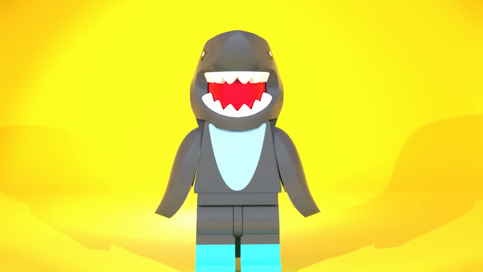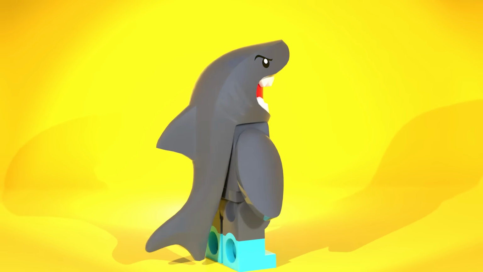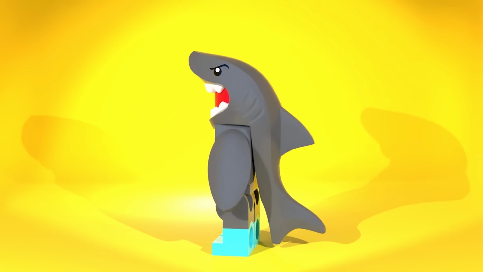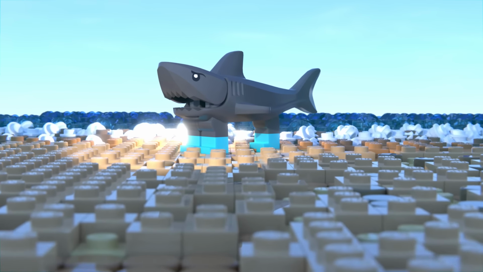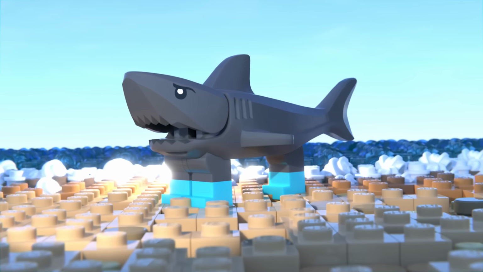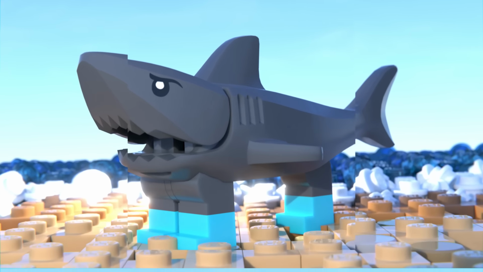I also had the idea of using a figure in a shark costume for this. But it looks too normal, and that's not about this meme. Since this is one of the most popular characters, I decided that just a figure would not be enough here and a large detailed set should be made.